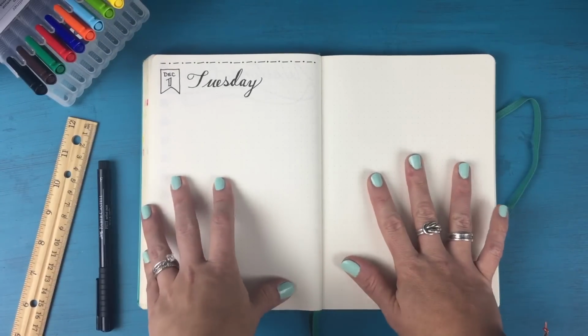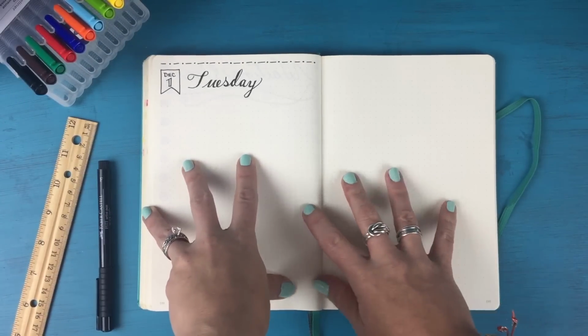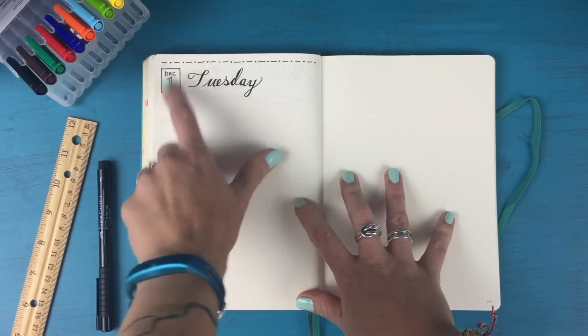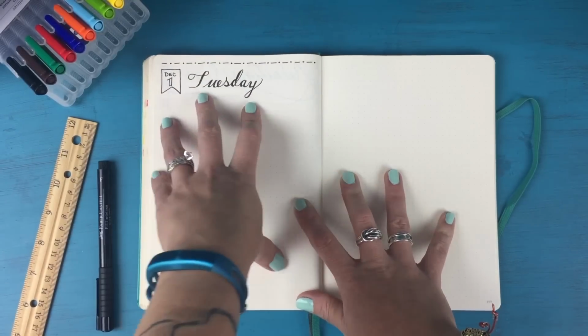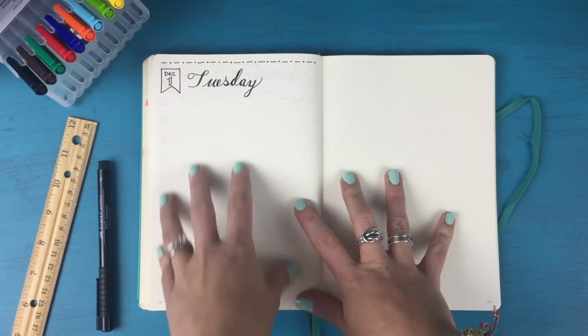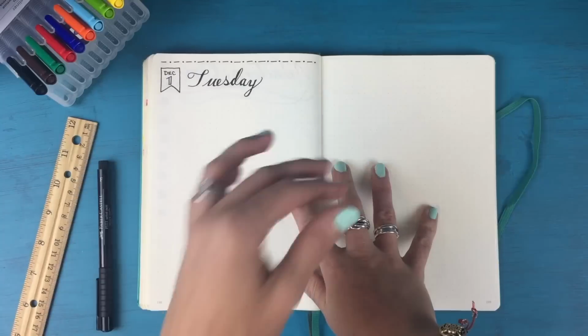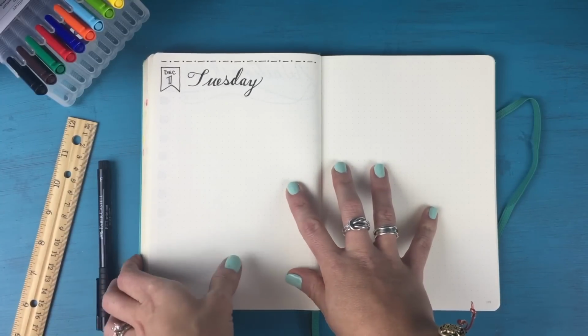And then we just move on to the first day of my dailies. And when I'm setting up for the month, I like to go ahead and write in the date and the day of the beginning, just so that when I get to December, I don't have to look back to see what my first day is.